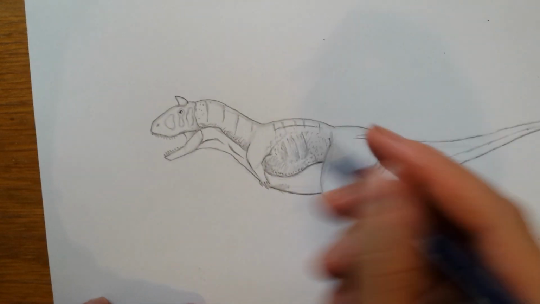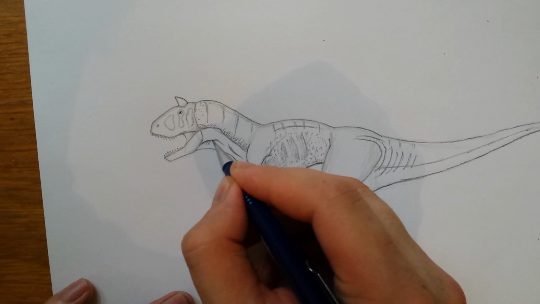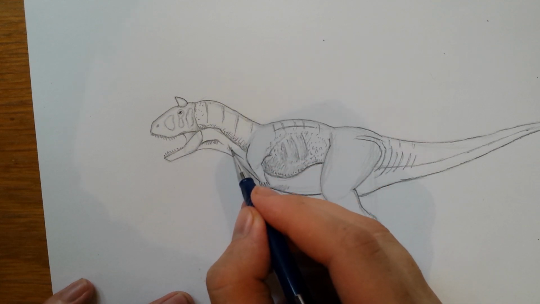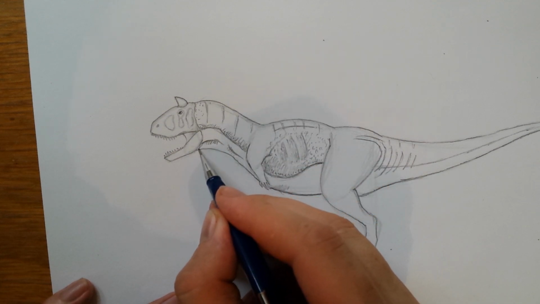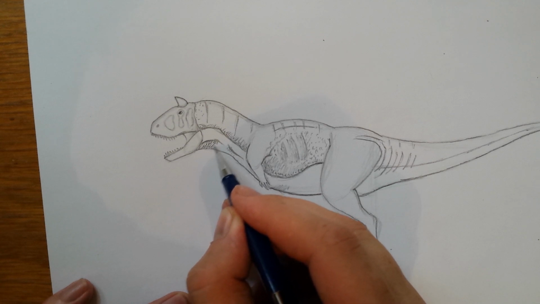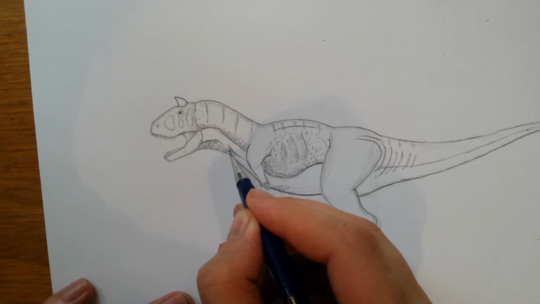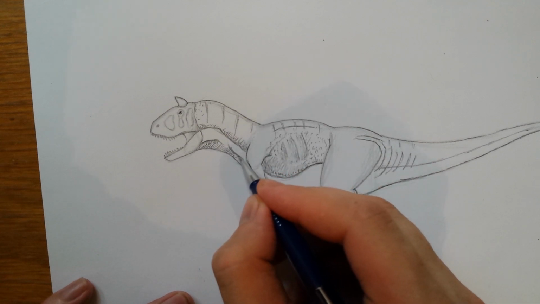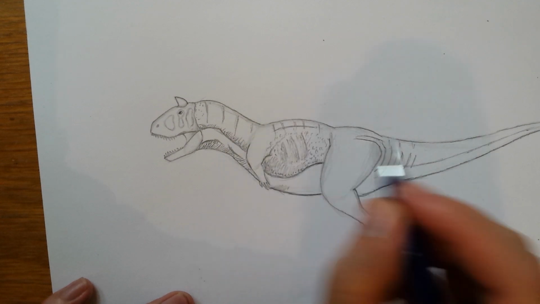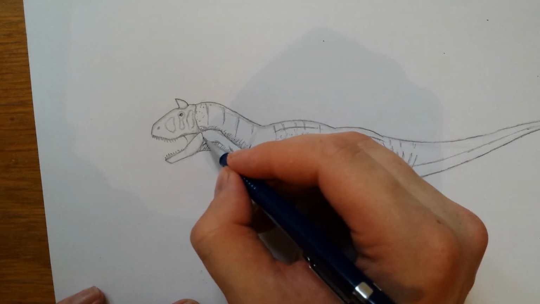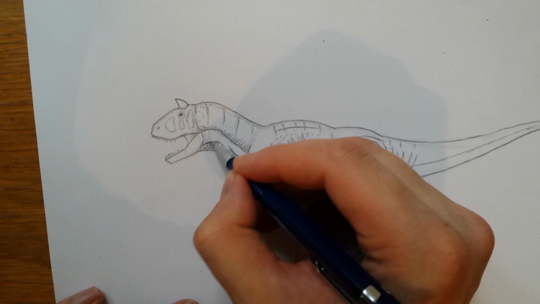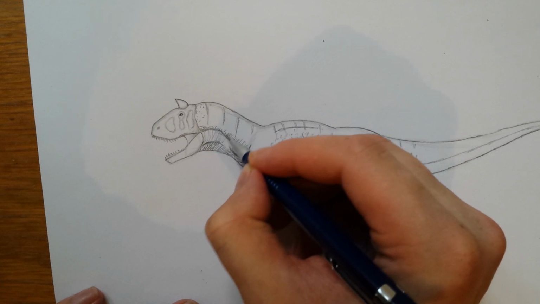So a few lines for some arteries and stuff, and put a little bit of shadow beneath it. And then over here also get these kind of curved lines into it, and make them a little lighter over here, this area.